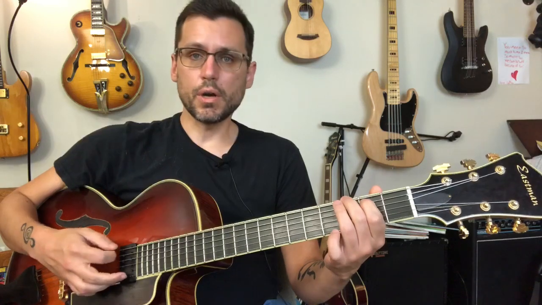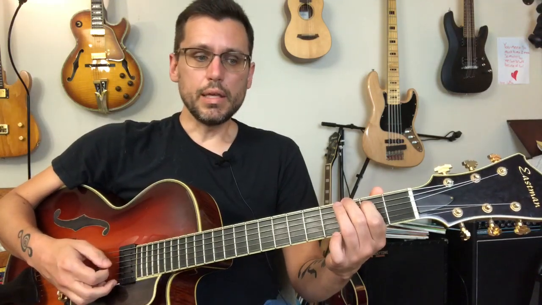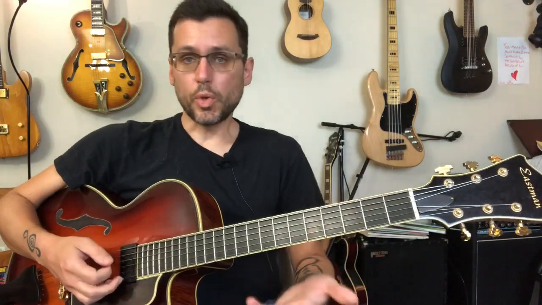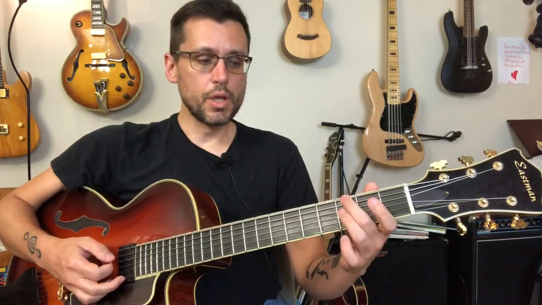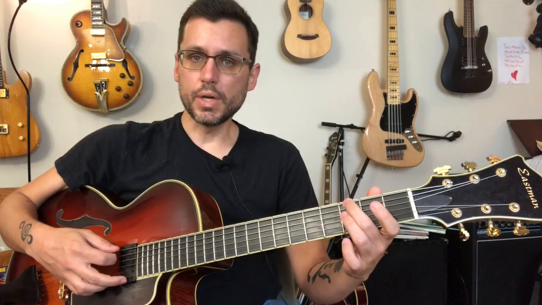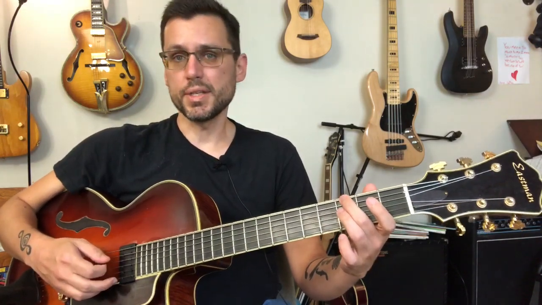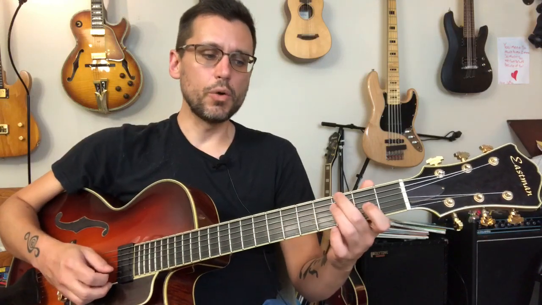I guess to be more specific about it, the lower the notes are, the muddier they tend to sound, just personally, and a lot of the chords that I use and that a lot of jazz guitarists use will have the bass note and then the next string muted so that it doesn't get too muddy, especially down in this register of the guitar.